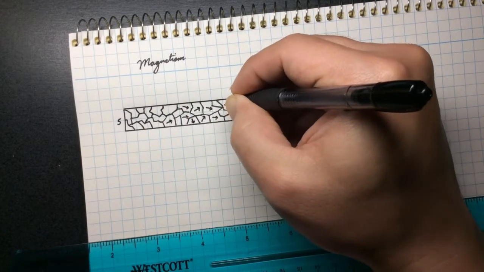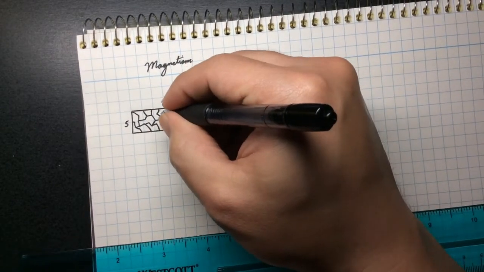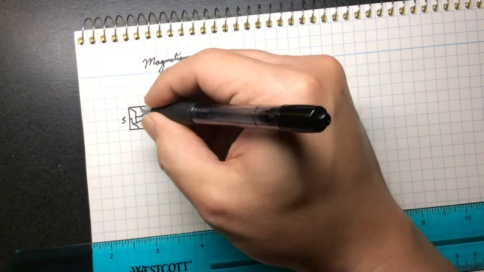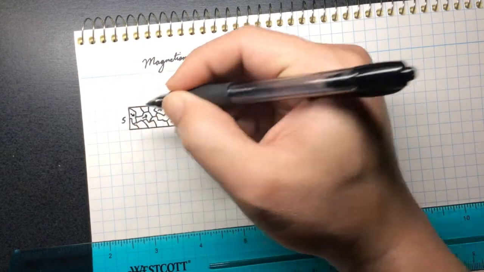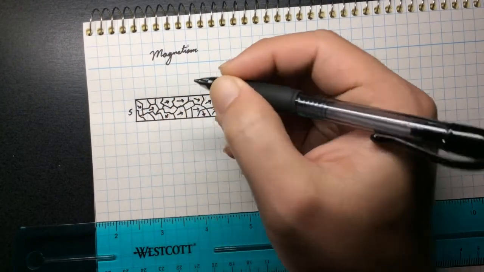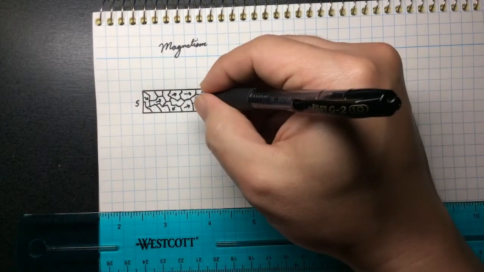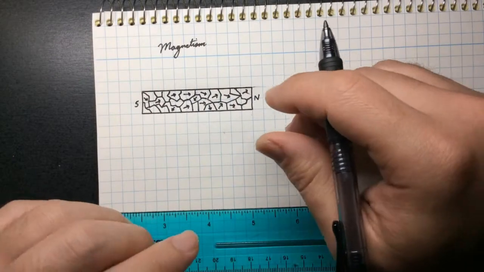If we're in class, I would have already shown you something with probably an iron nail, where you hit it and put it in the vicinity of a magnetic field, and you can actually magnetize that sucker. So the idea here is that these little magnetic domains could all be randomized, but if they have a general net direction, then what you get is a magnet.